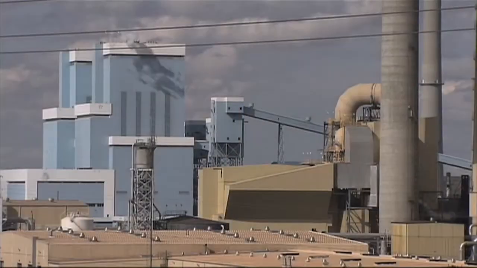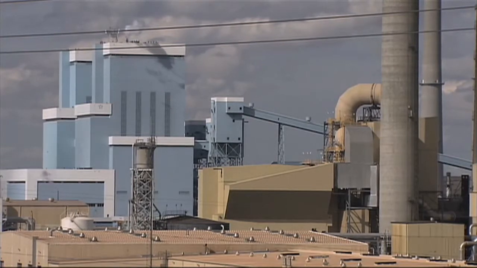Anytime you use a fossil fuel, and by fossil fuels we're talking about coal, oil, and natural gas, they contain something called carbon. And when you burn these fuels, you create carbon dioxide, and carbon dioxide is a potent greenhouse gas in the atmosphere. CO2 is part of the stack emissions of large stationary sources like power plants and factories.